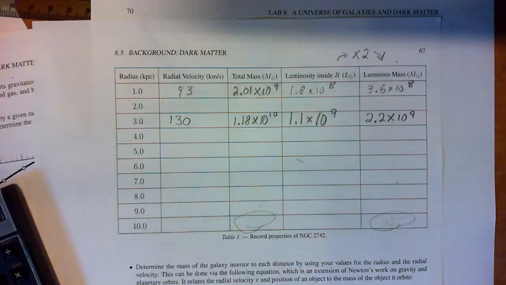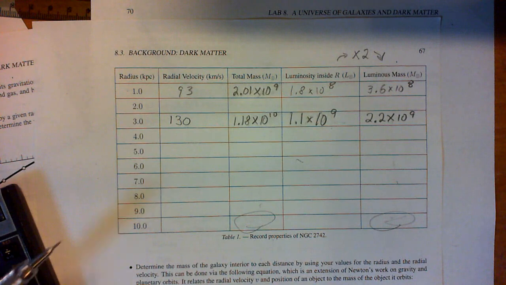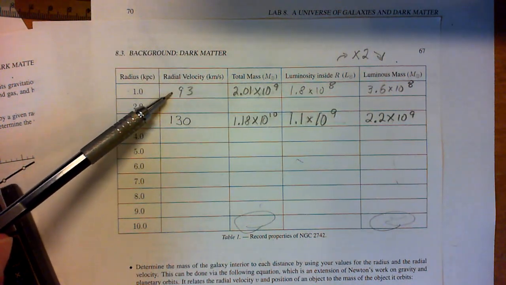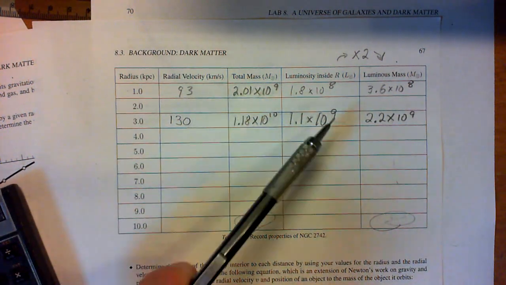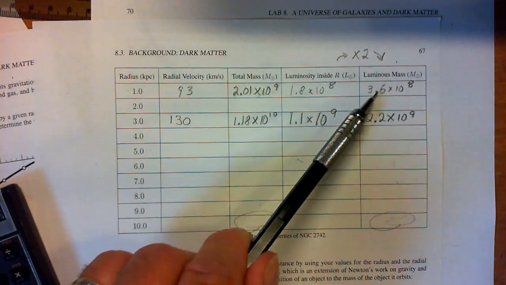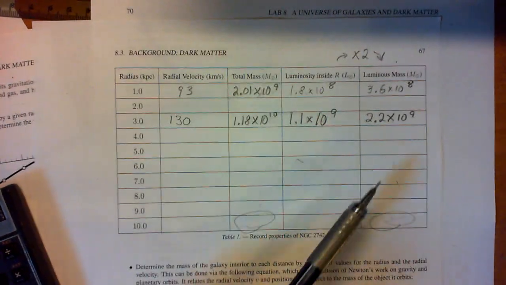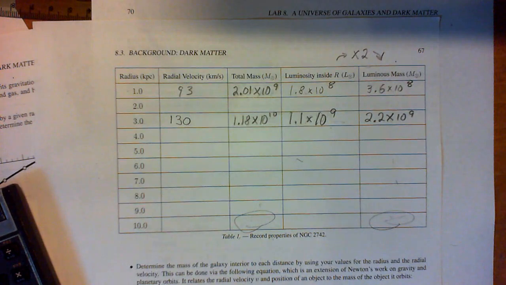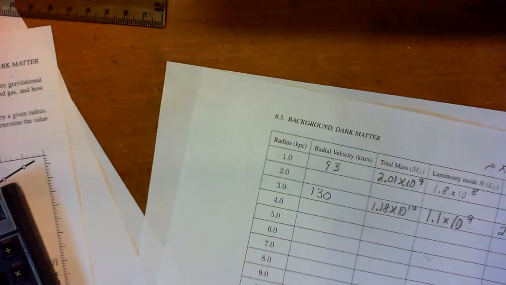And for the purposes of this exercise, I went and I calculated the 1.0, read the radial velocity off, calculated the total mass, read the luminosity off, and doubled it. So I have the luminous mass and the total mass for 1 kiloparsec, and I'm going to plot that on my plot.